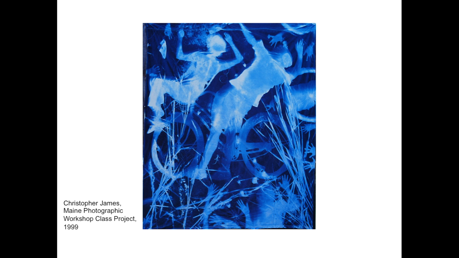Christopher James, who wrote one of the definitive textbooks on alternative photography, does workshops in New England, often during the summer. You can see this as a class project. Undoubtedly, this is an entire bed sheet that's been soaked in cyanotype solution, and then members of the class and their bike and some of the weeds and reeds and other kinds of things that lay around, lay on top of this for a few minutes while it exposed, and then they processed it.